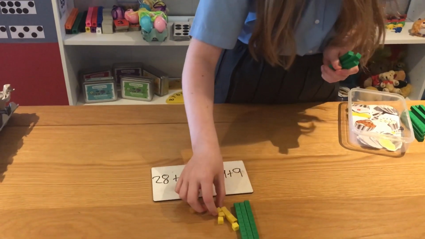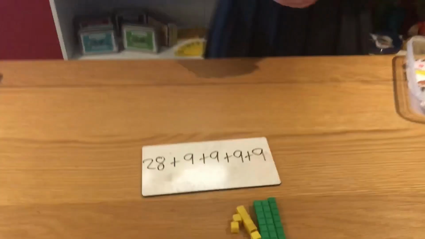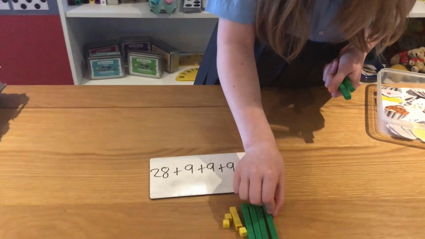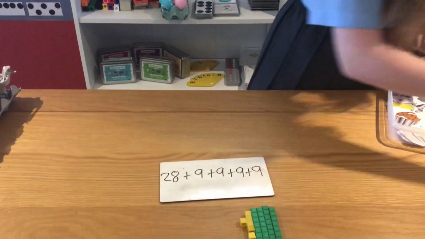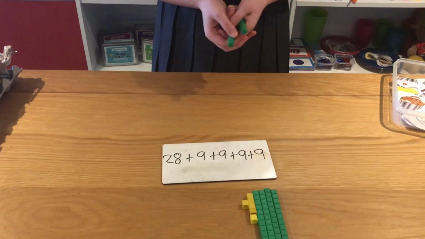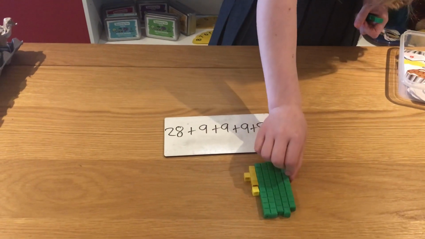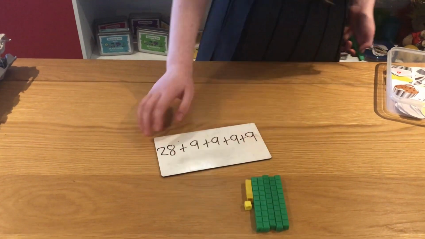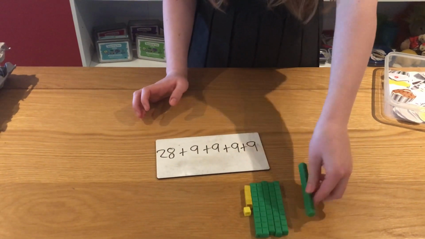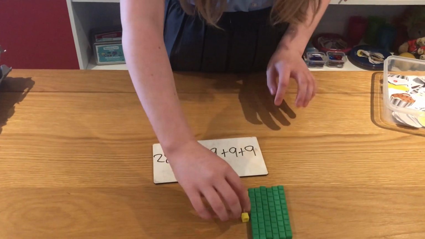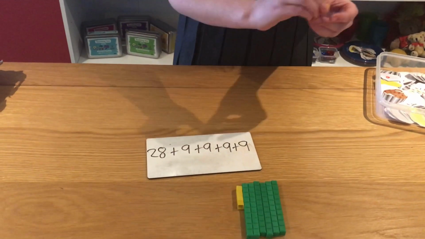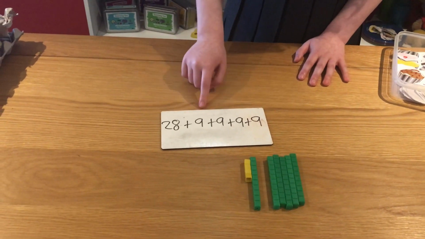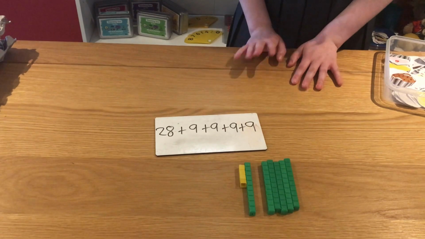For the first one, add 10, take 1. And that leaves us with 37. Brilliant. For the next one, add another 10 and take 1. Oops. That leaves us with 46. And you guessed it, add 10, take 1, and that's 55. And now the last one, the last 9, is add your 10, take the 1, because 10 take 1 is 9, and that makes it so the overall 28 plus 9 plus 9 plus 9 plus 9 equals 64.